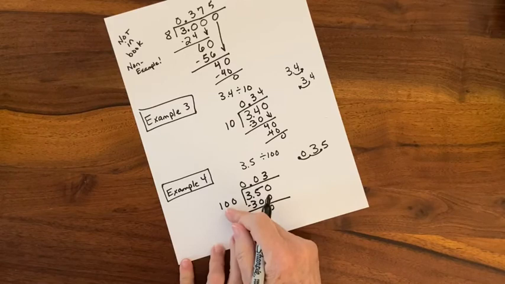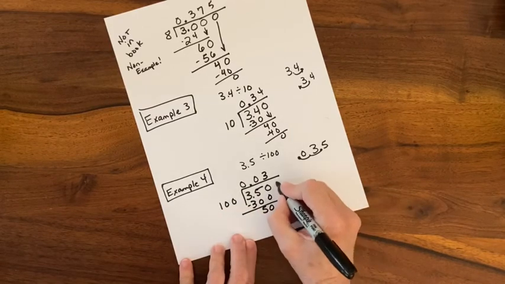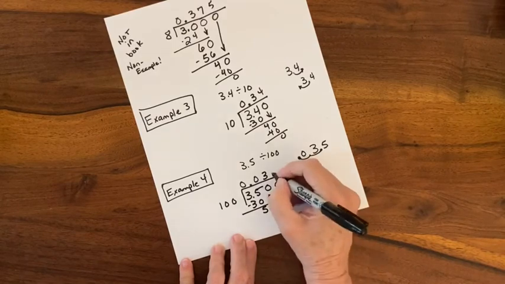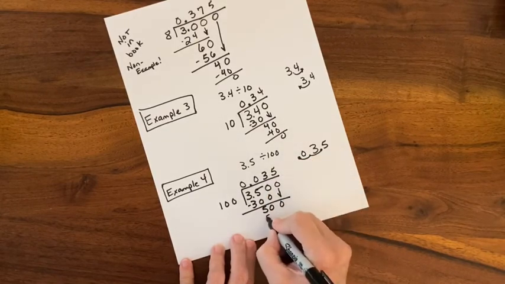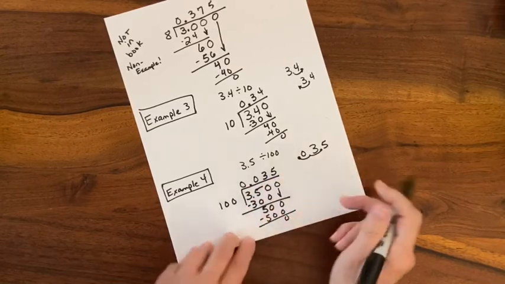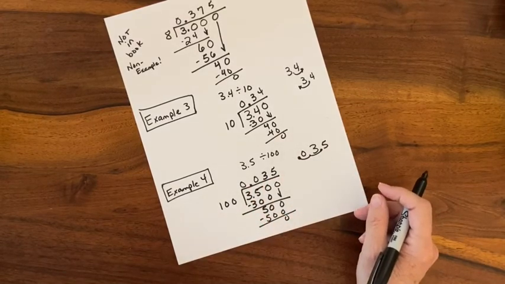Is 50 less than 100? Yes. So I can bring down another one. 100 goes into 500 5 times. Oh, look, I did. My prediction was correct.